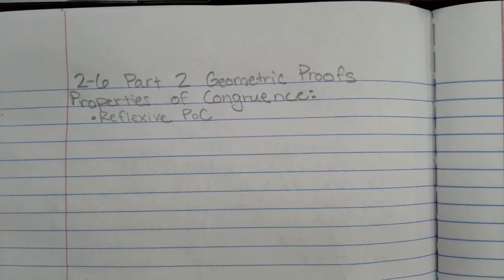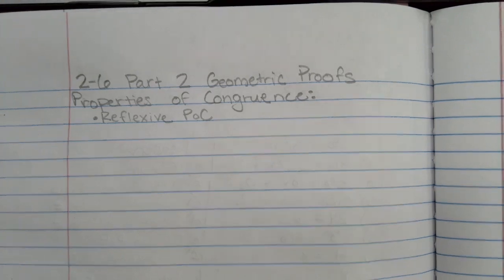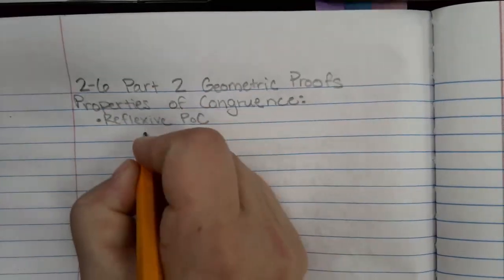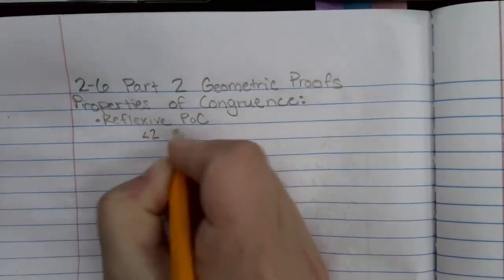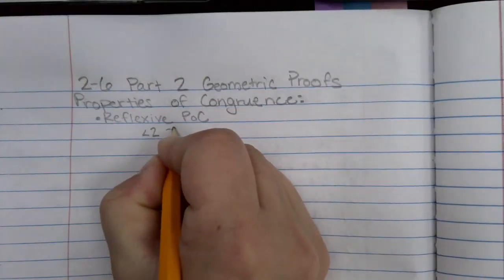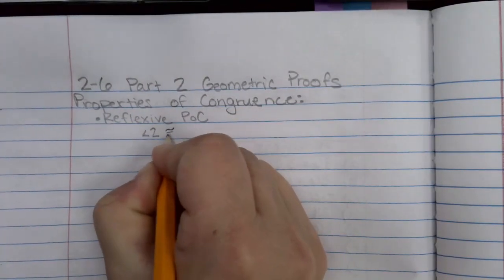If you need to flip back, look back at 2.6 part 1 of that glue in. Good, something that's equal to itself, but now we're going to say something that is congruent to itself. So like angle 2 is congruent to angle 2.